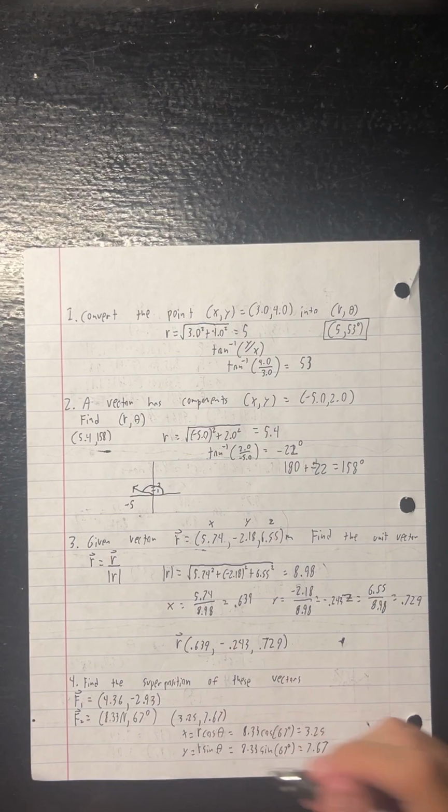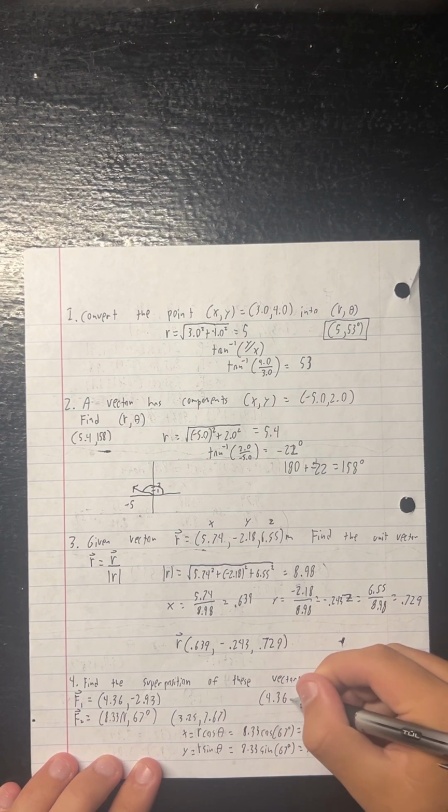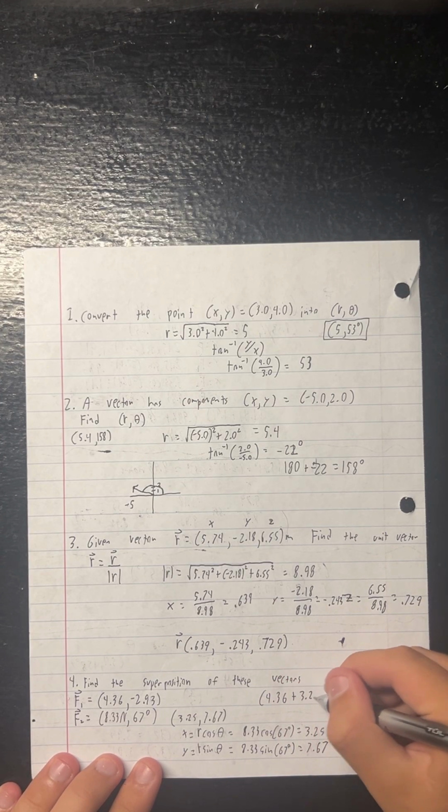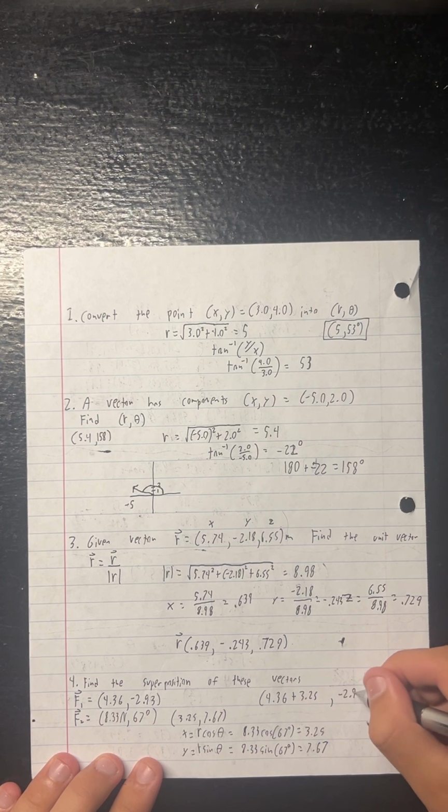And then now, since we have those, we can just add them up and find our superposition. So we can do 4.36 plus 3.25, and then negative 2.93 plus 7.67.